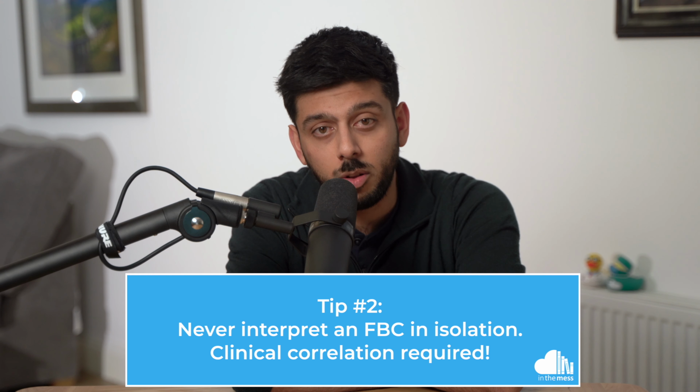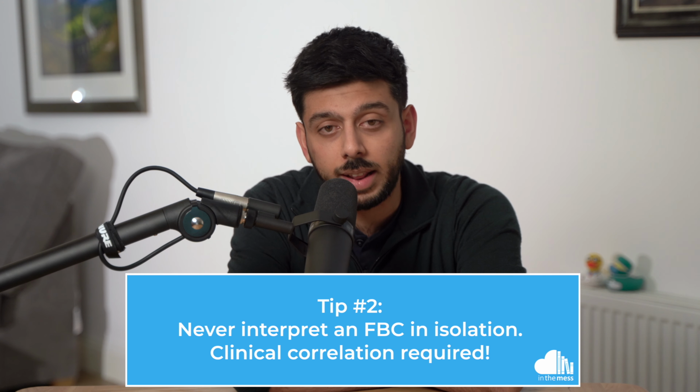Secondly, never interpret a full blood count in isolation. It's always important to interpret this in the correct clinical context. A high white count in someone with a fever or cough is usually because of an infection. Someone with COPD who's recently had a course of steroids will have a neutrophilia. A high white count doesn't always mean a primary bone marrow problem like leukemia.